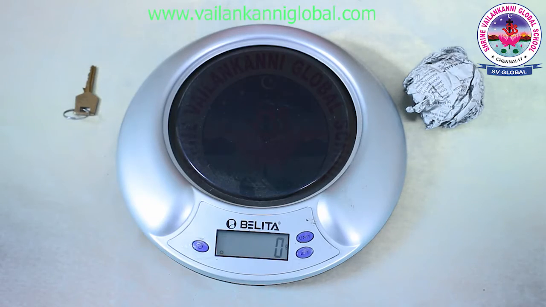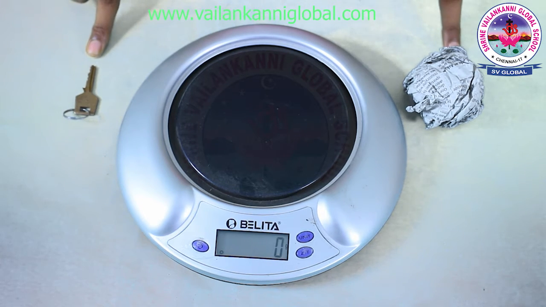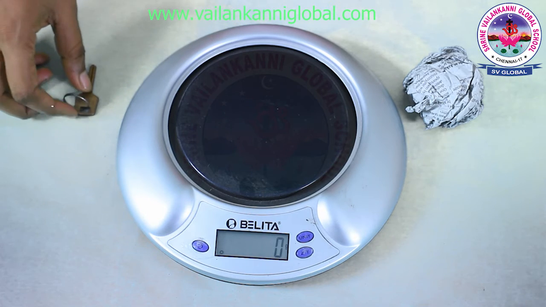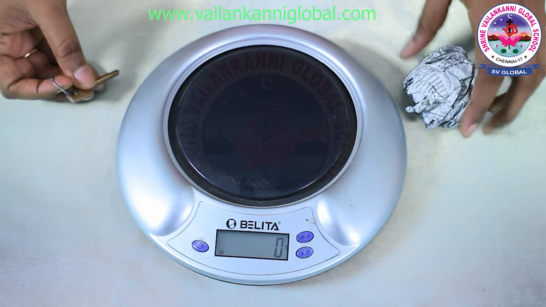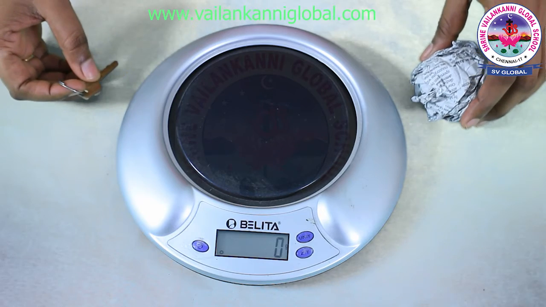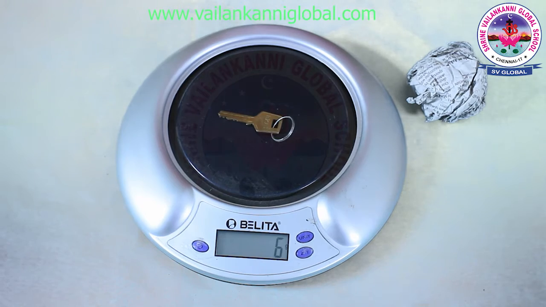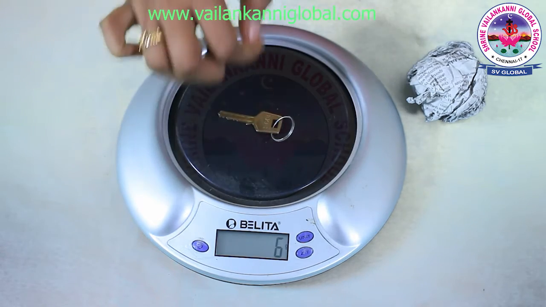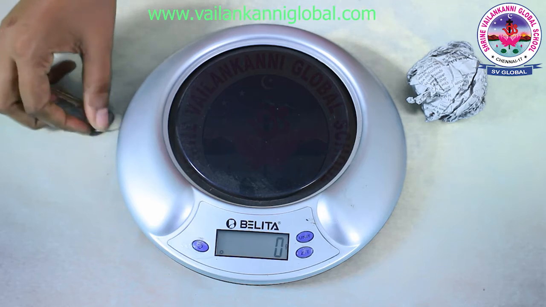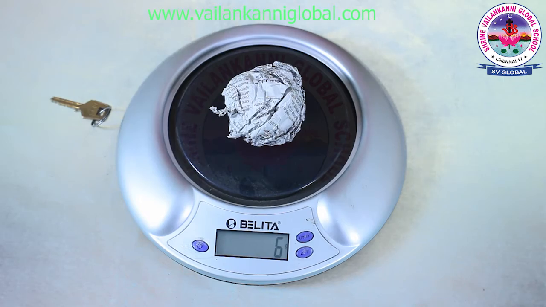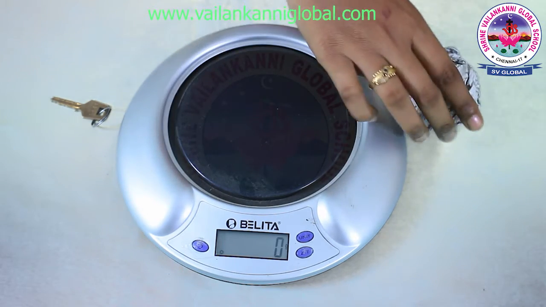Before we start the topic, let's do an experiment. For that we need a key, a paper ball, and a measuring scale, that is a weighing scale. Also we need water in a bowl. Now we are going to measure this key as well as this paper ball. Both have the same mass. Let's check. It is 6 grams. Now I am going to measure this paper ball. It is also 6 grams. So both have the same mass.